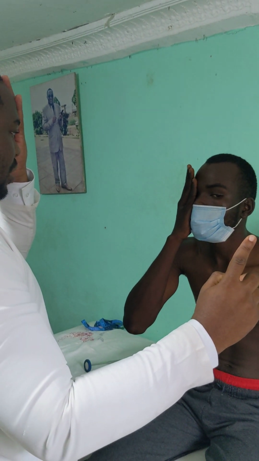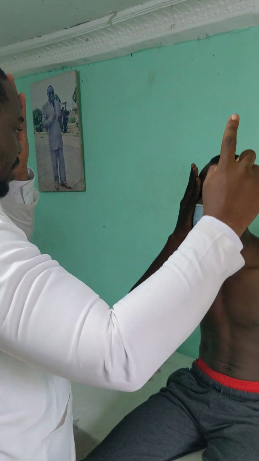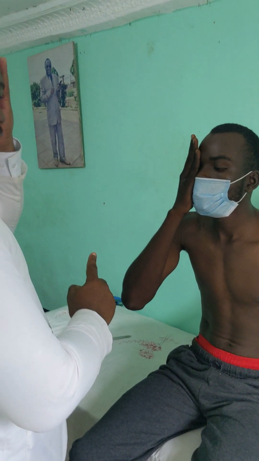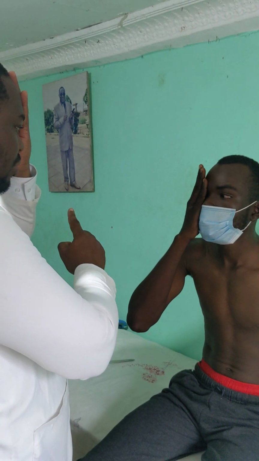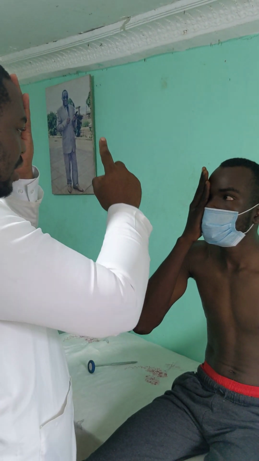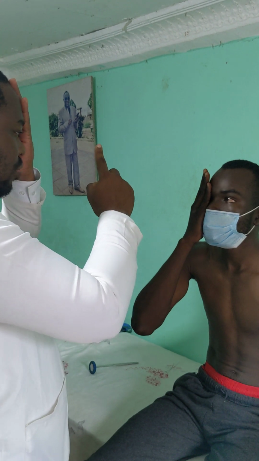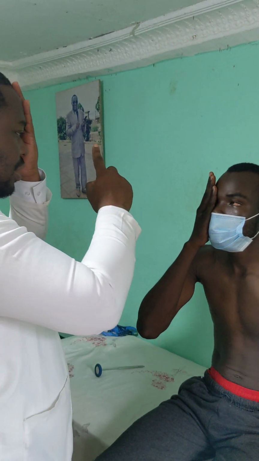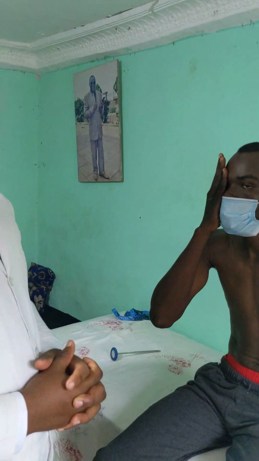Here you assess for the lateral rectus. Here you assess for the superior rectus. Here you assess for the inferior oblique. Here you assess for the medial rectus, and here you assess for the superior oblique, and here you assess for the inferior oblique. So those are the different aspects, and then you have to note that each of them has its cranial nerve supply.